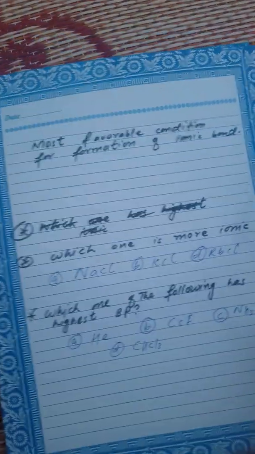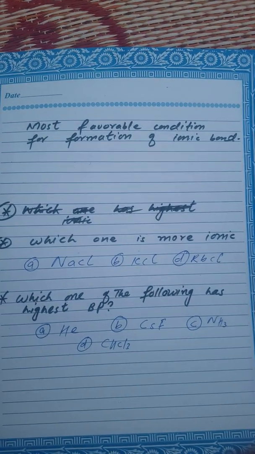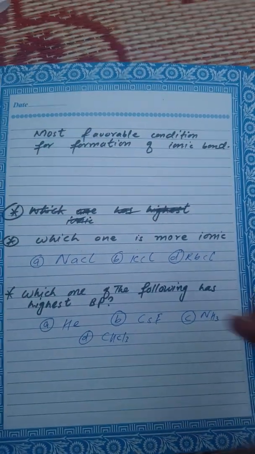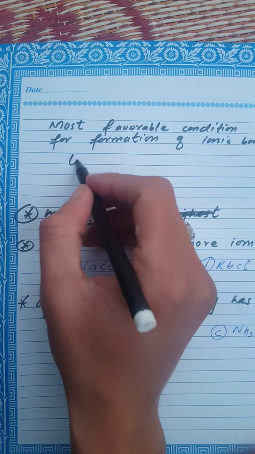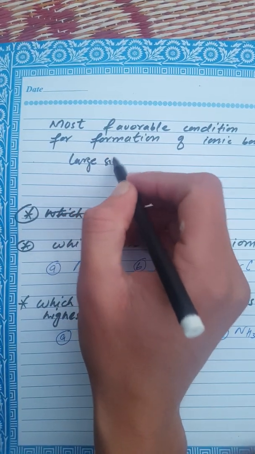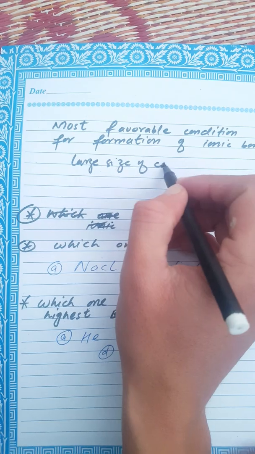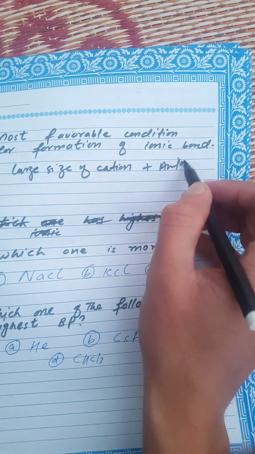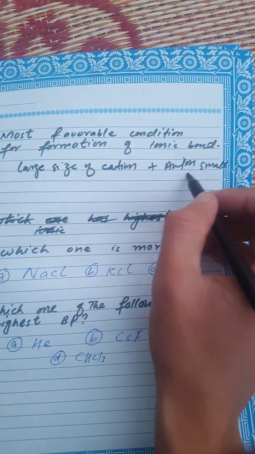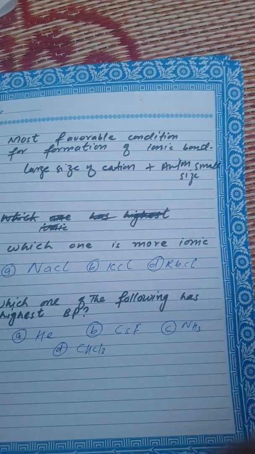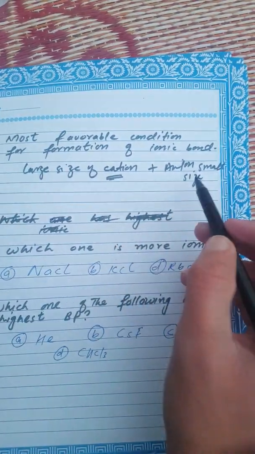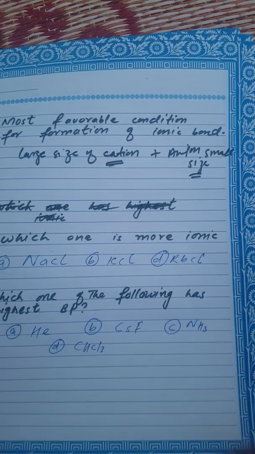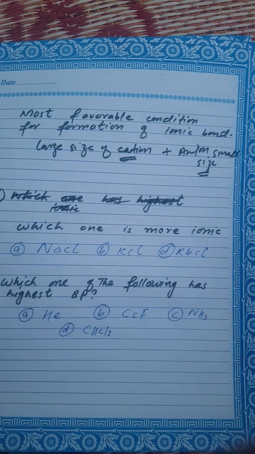Now, the most favorable condition for formation of an ionic compound. The most favorable condition for ionic bond is that the cation should have a large size and the anion should have a small size. As the size of the cation increases and the size of the anion decreases, the ionic character increases.